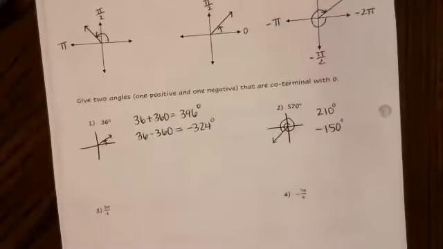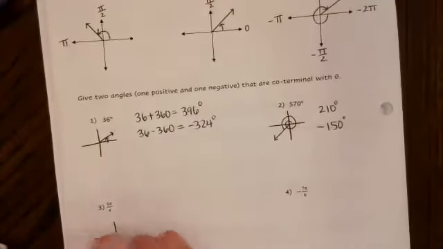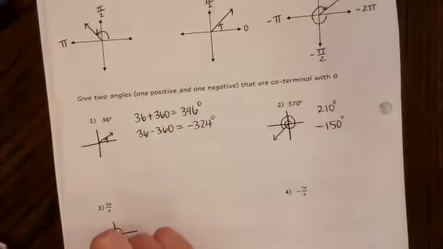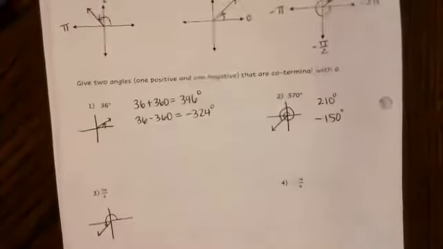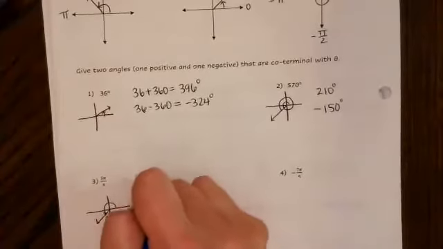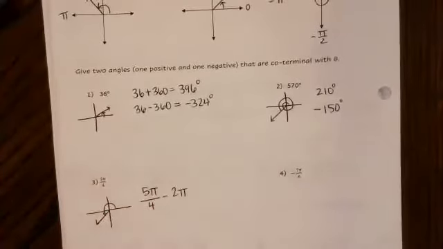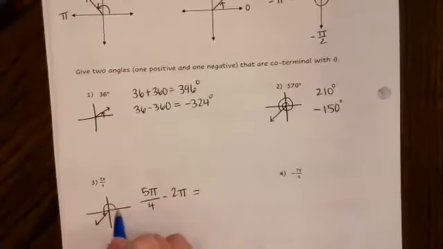We could do the same thing for our radians. So 5 pi over 4. We draw our initial one and we want to find which ones are in this same spot. And so I would take 5 pi over 4 and subtract the 2 pi. And that's going to give me my negative angle right here. 2 pi is all the way around.